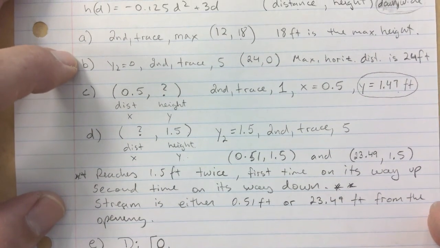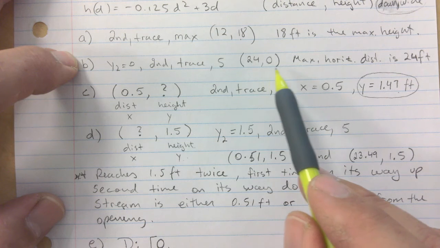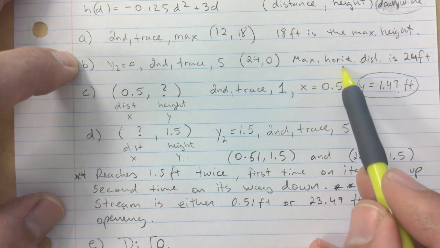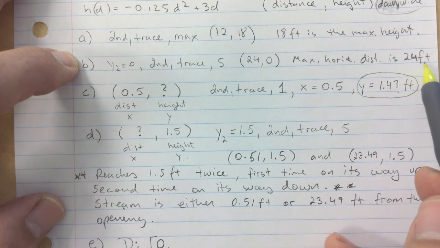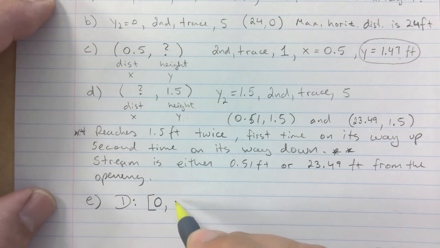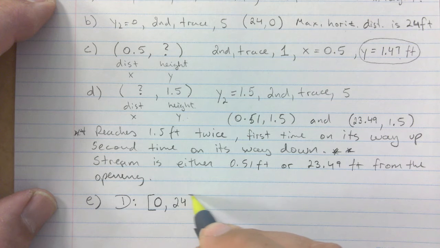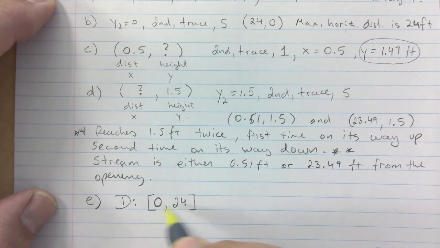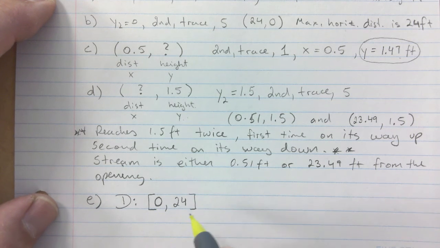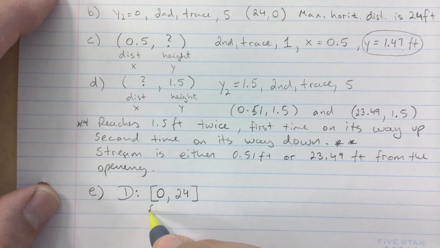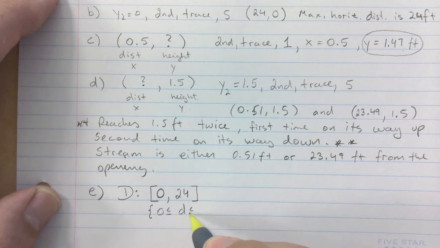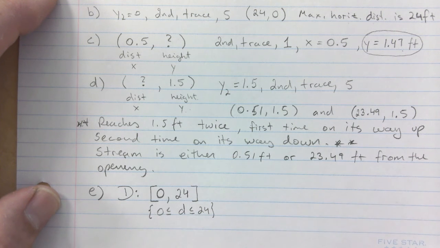In B, we reach the maximum horizontal distance of 24 feet. That's like your x-intercept. So in this case, you would actually have to put 24 down here. So x values go from 0 to 24. If you wanted the set notation, you'd have to use d as the variable.